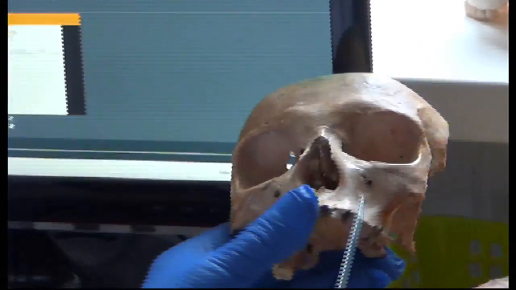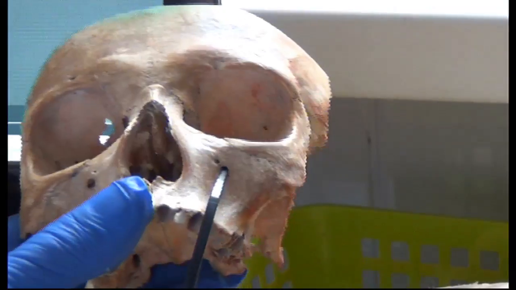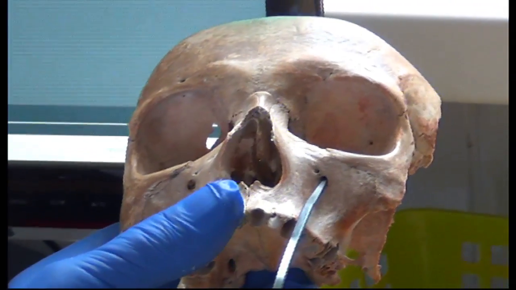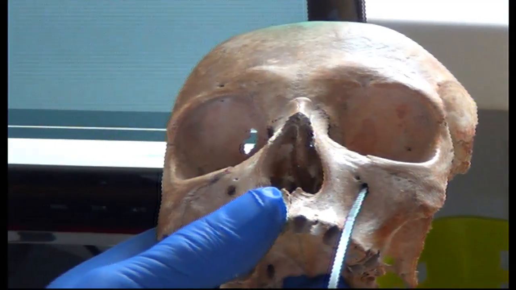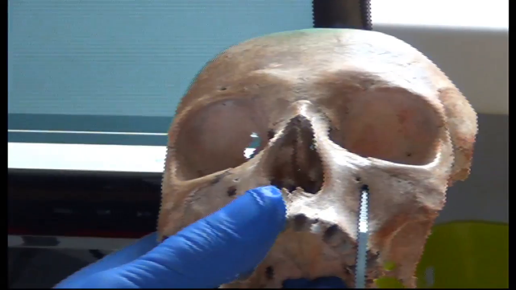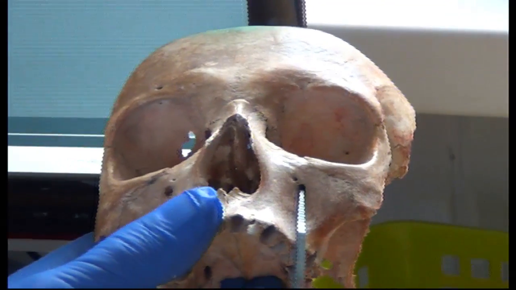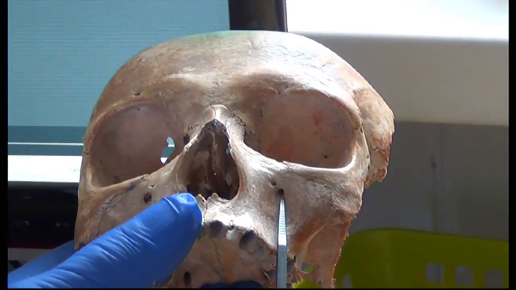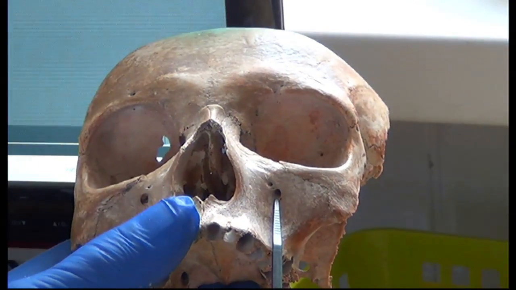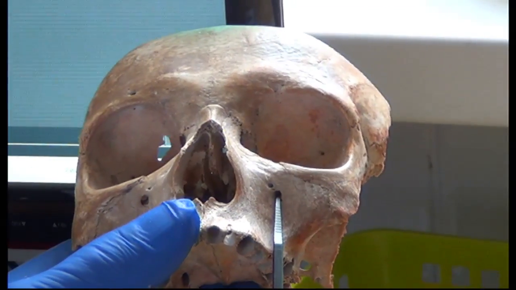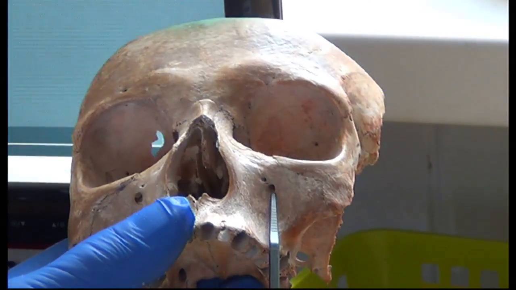Here is the skull, and here is foramen infraorbitalis. You remember that nervus infraorbitalis passes here, and together with it arteria infraorbitalis, which is the last branch of arteria maxillaris.